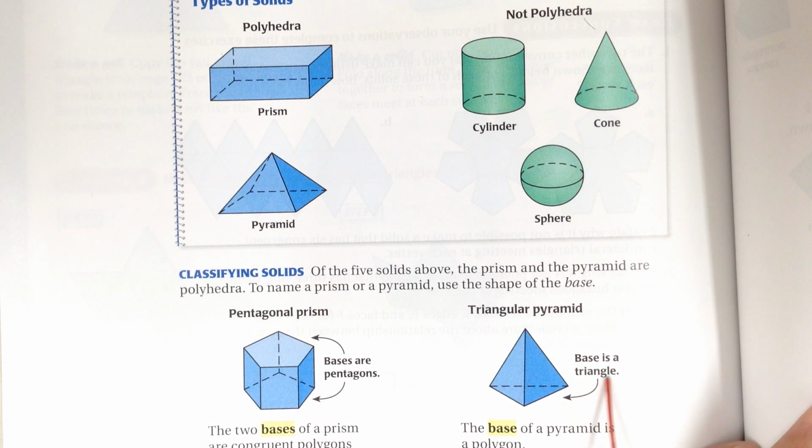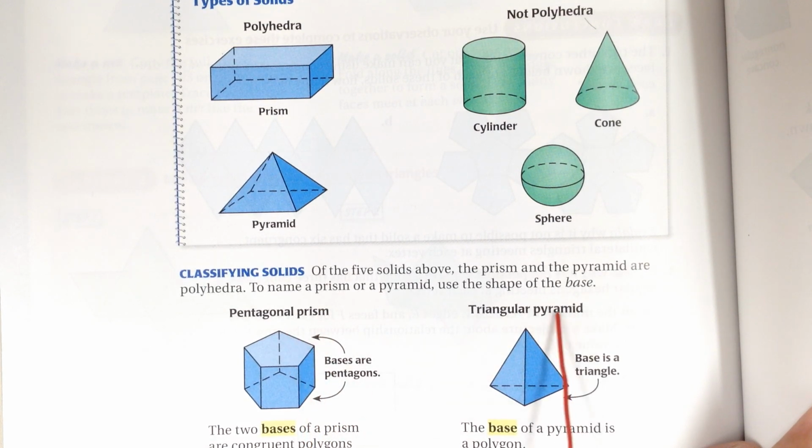It says the base is a triangle, so this is a triangular pyramid. Again, the first word describes the base. The second word describes the shape. If it's a prism, it means it goes straight up. If it's a pyramid, it goes to a point.